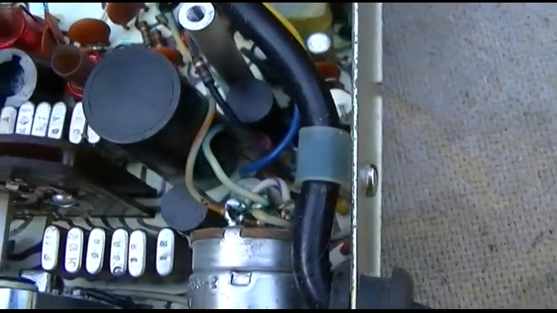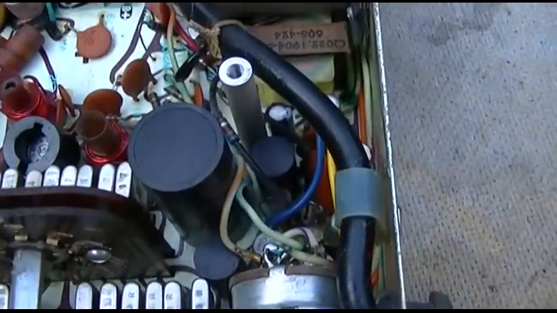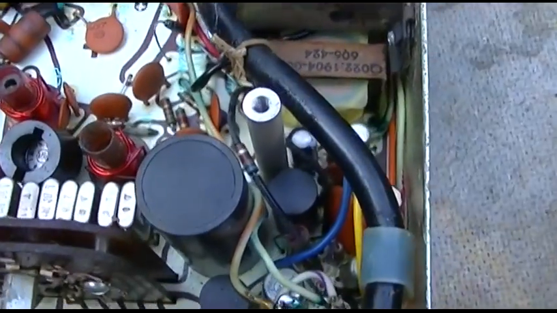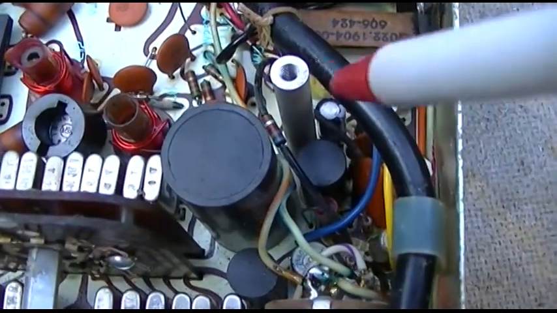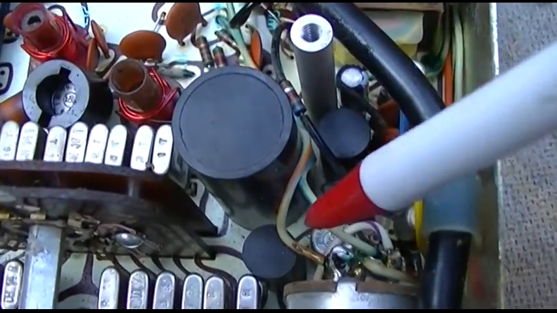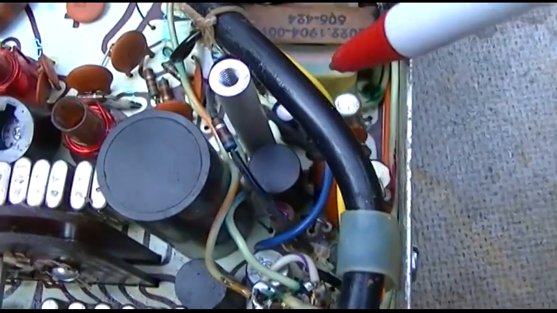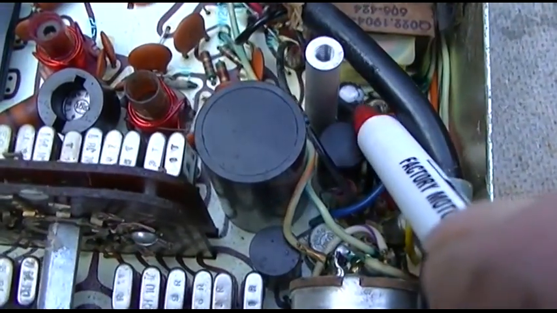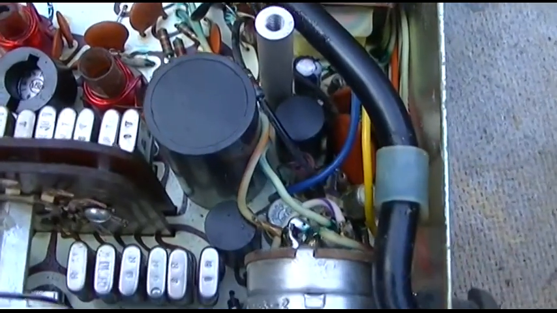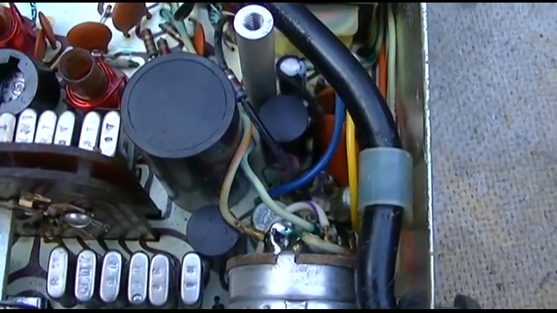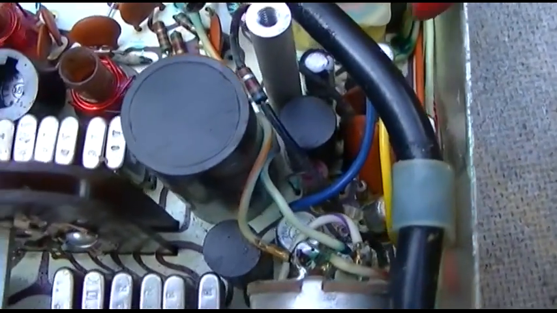I did go through and I pulled all of these capacitors out here that are in the audio circuit, and I found one that was wide open, which is right there. You can see that new one, and that was an emitter.